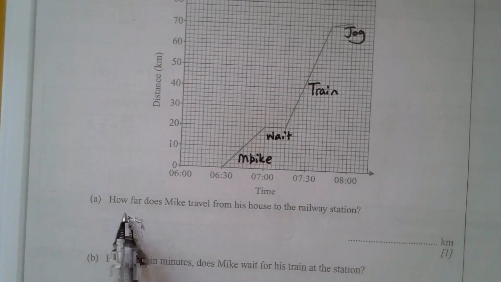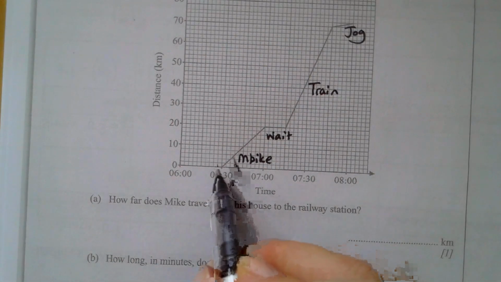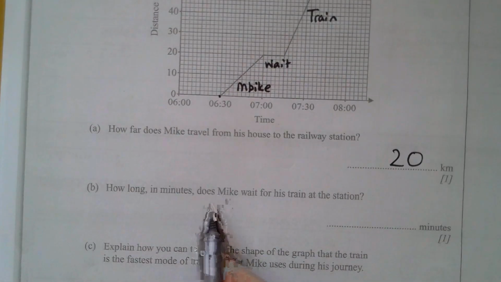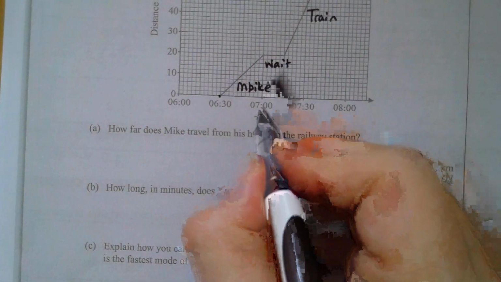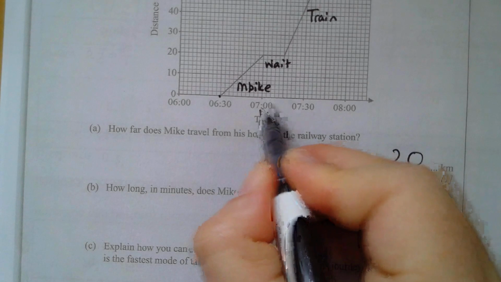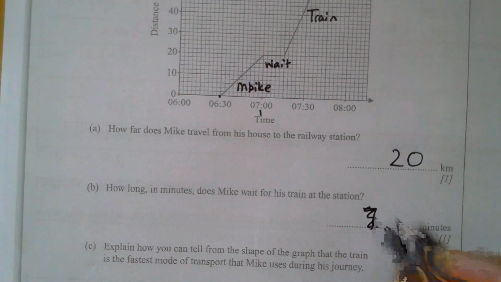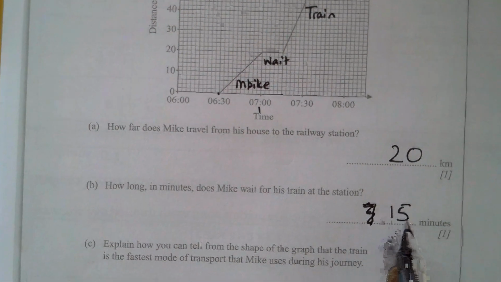and you've transferred all the information from the question to the graph. How far does Mike travel from his house, which is here, to the railway station? And this is 20 kilometres. Here's the weight, goes from 7 o'clock to halfway between 7 and 7:30, so we're looking at 7:15, which is 15 minutes. 7 till 7:15 is 15 minutes.